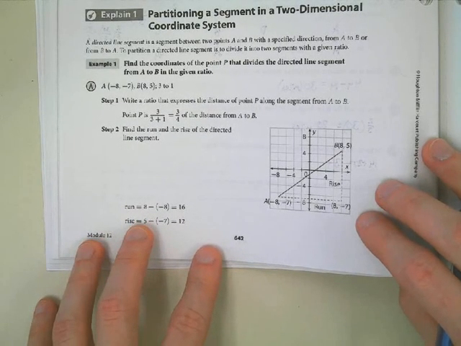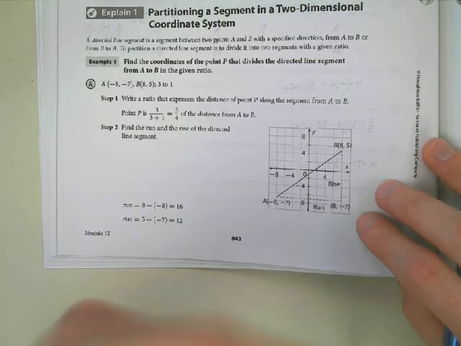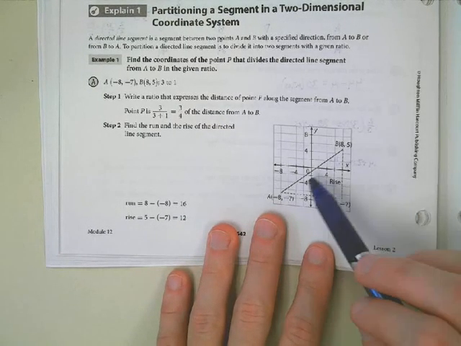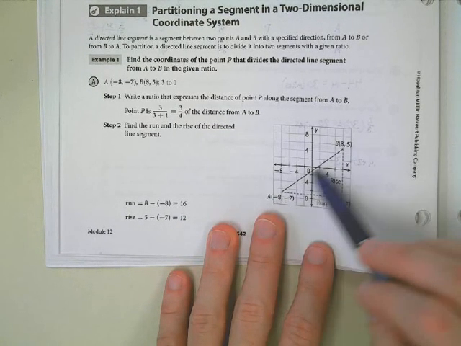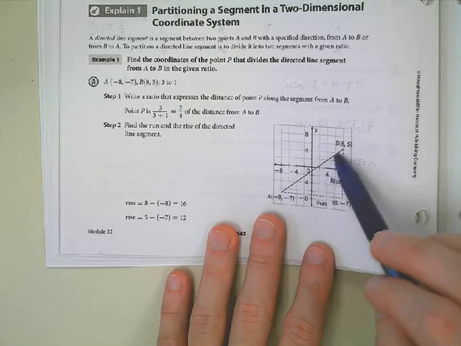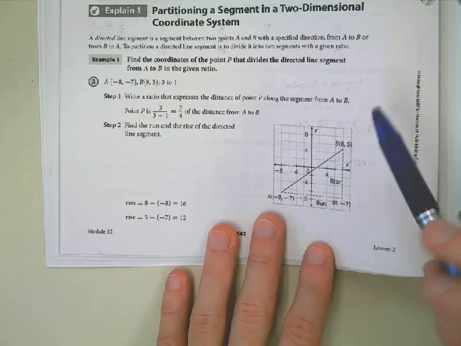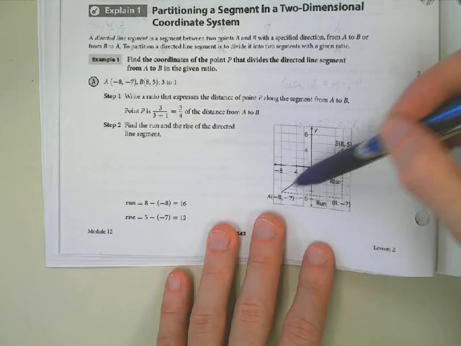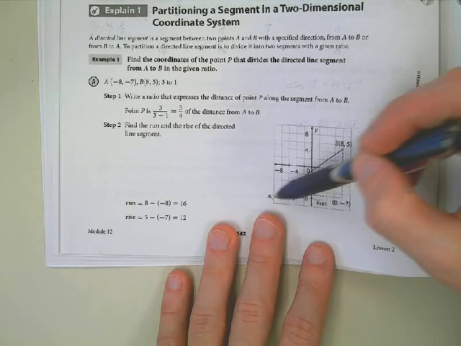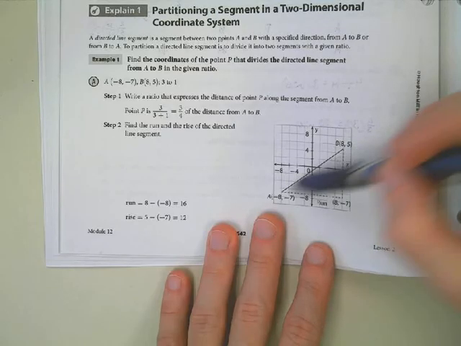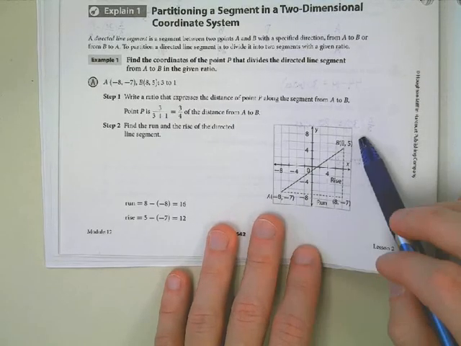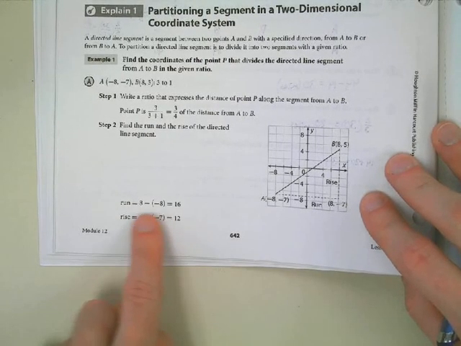And so before we do that, we want to find our total distance. But we are going to have some trouble here because it's a diagonal distance. So instead what we can do is count the rise and the run between our 2 points. You can actually count it, or here you can see that they subtract to find the total rise.